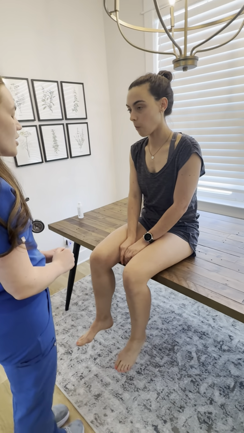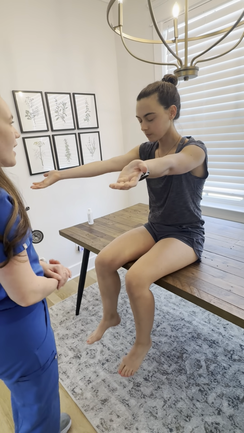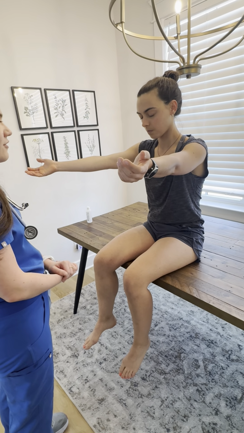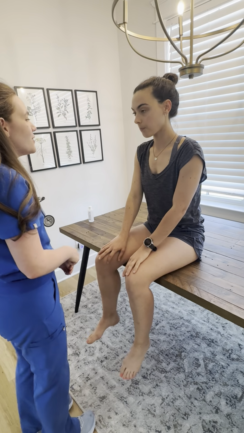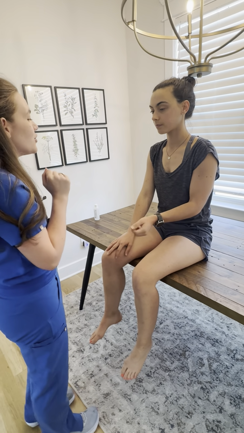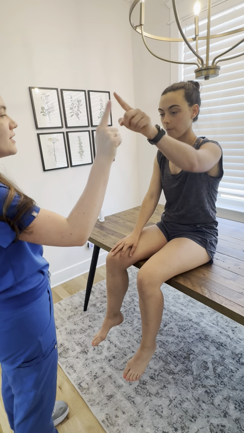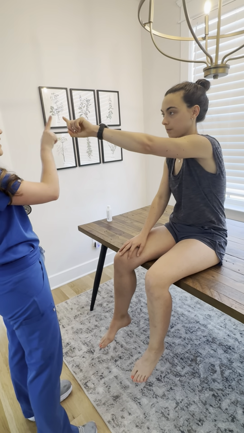So we're going to have you, with your eyes open, stick your arms out like this. Now close your eyes. And we're going to see if we notice any pronator drift. We're going to do that for about 20-30 seconds. Okay, looks normal. Now we're gonna do your nose to finger. So touch your nose, okay, and then touch my finger, touch your nose, touch my finger. A couple more times, and there.